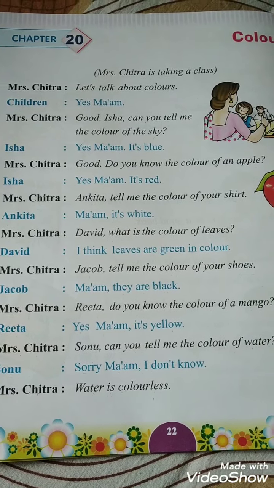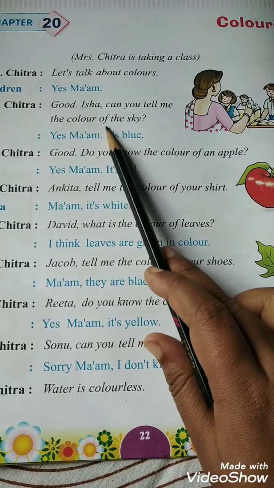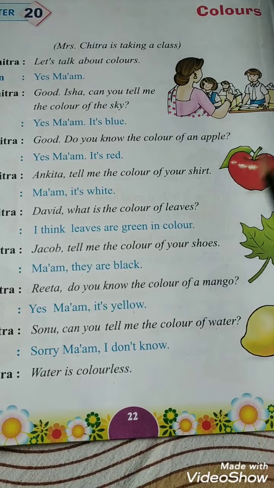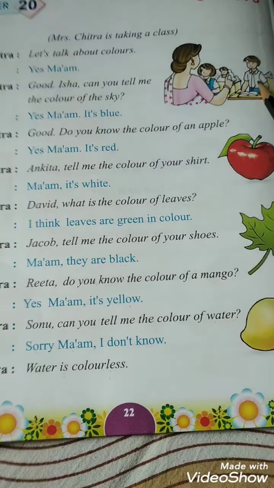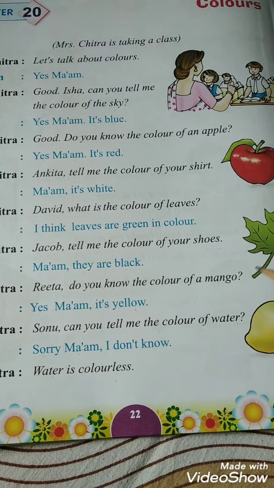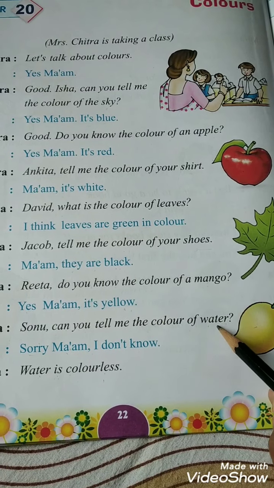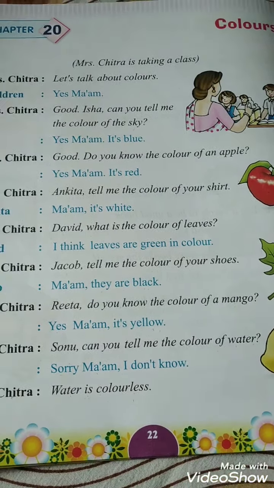Children, I hope you have understood. Let us just revise one more time. The color of the sky is blue. The color of an apple is red. The color of a shirt is white. The color of leaves is green. The color of a shoe is black. The color of a mango is yellow. And the color of water is colorless. So today you have learned about the chapter on colors.